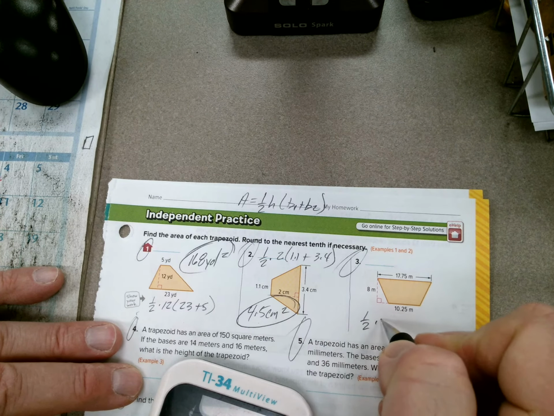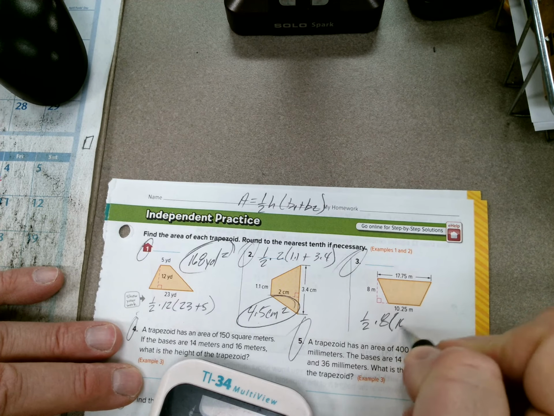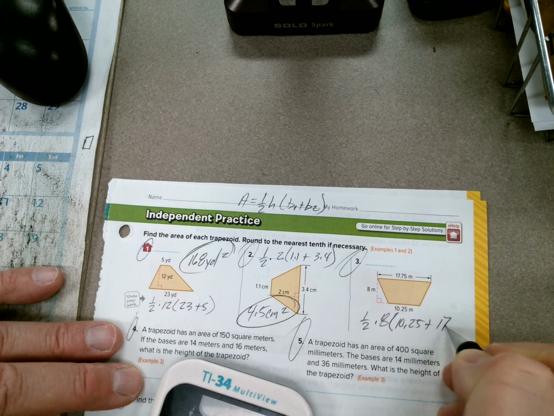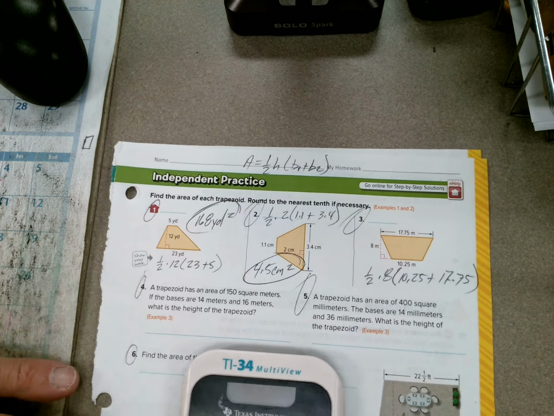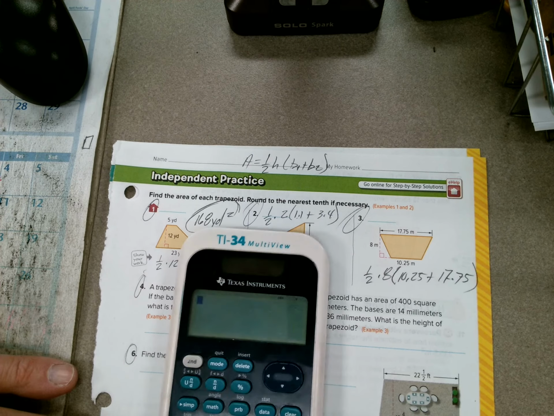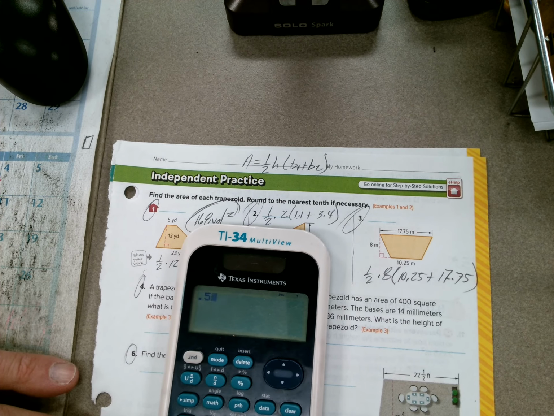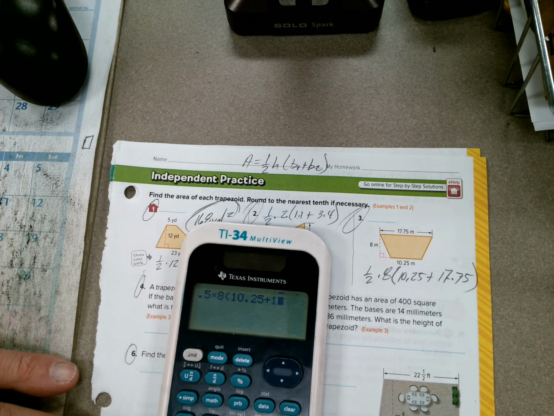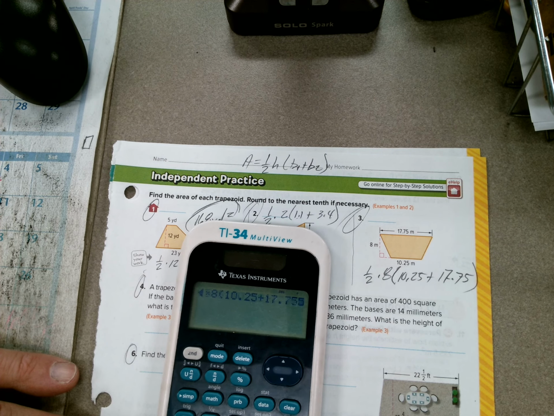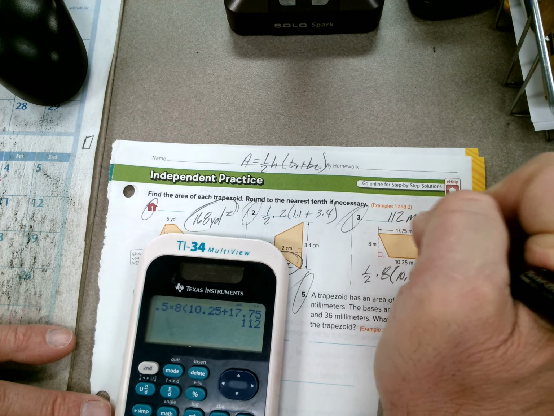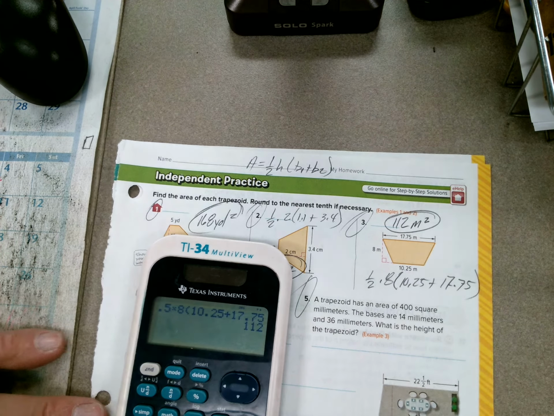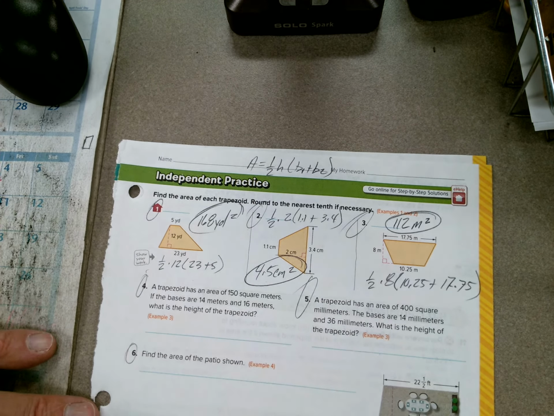Let's go. 1/2 times the height, 8. Base 1 is 10.25. Base 2 is 17.75. And we're rolling. Okay, so I will use a calculator for this, right? 0.5 times 8, parenthesis, 10.25 plus 17.75, and bam, it's 112. 112 what? Meters square. Yep. Okay, we're going to do one more.